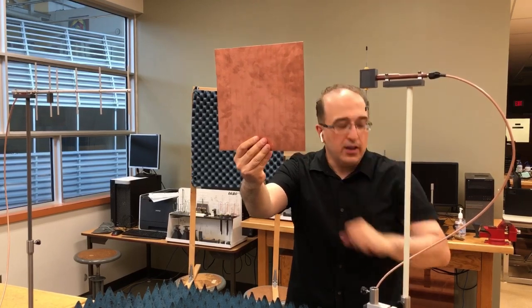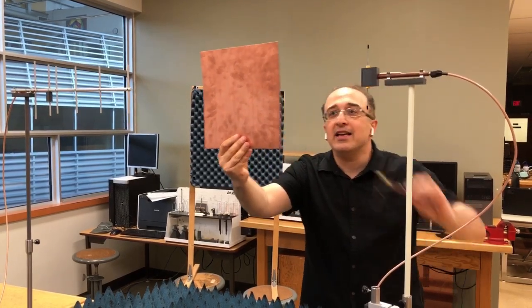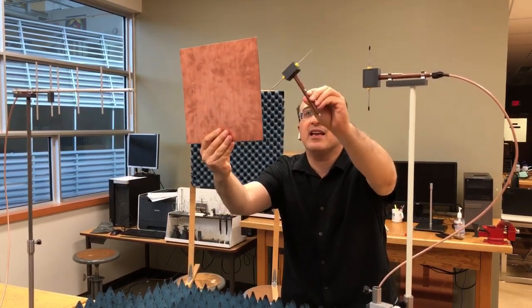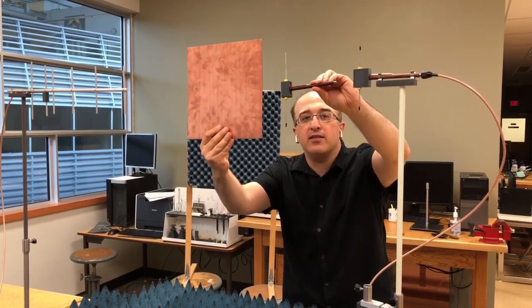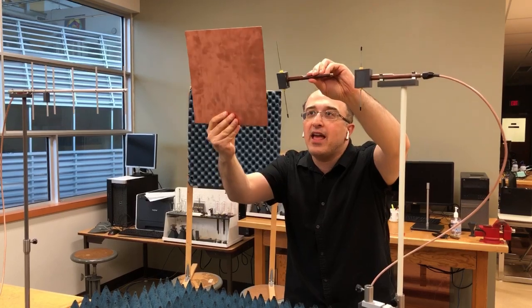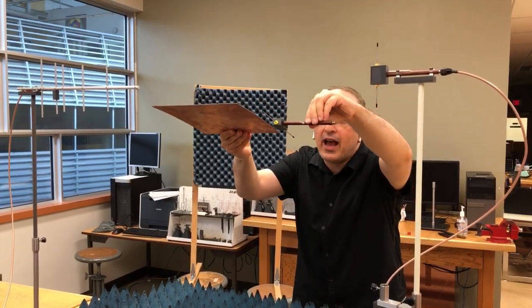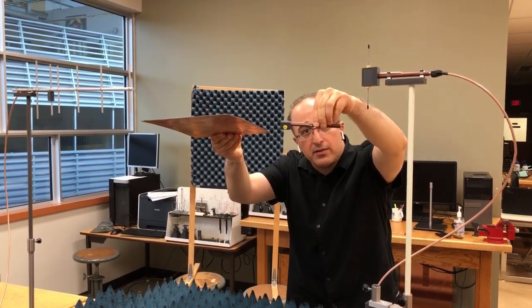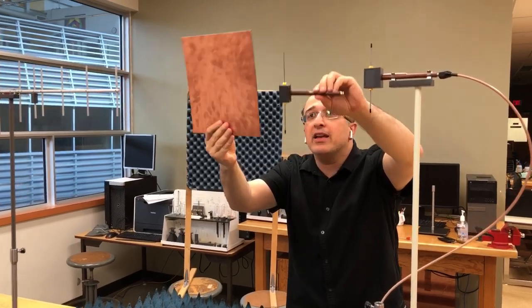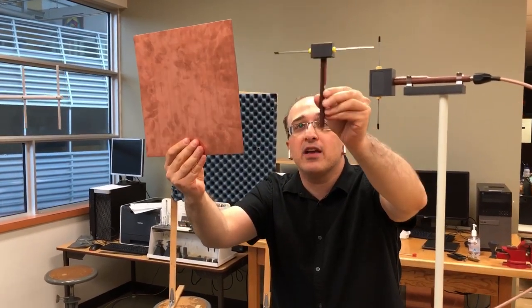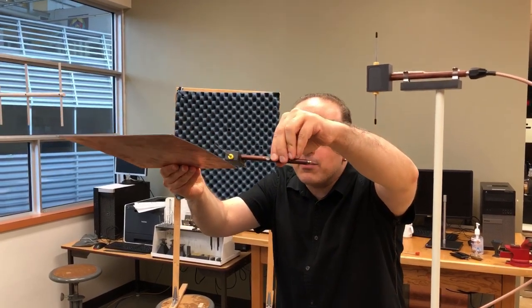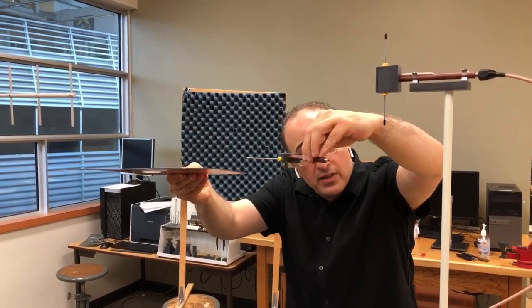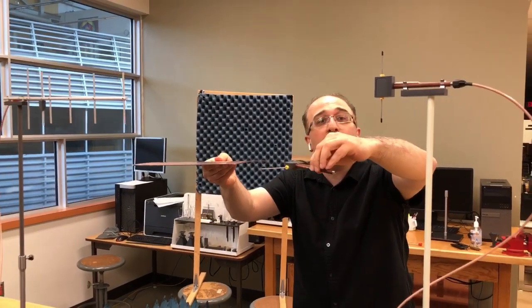So instead of rotating the antenna like this, we're going to rotate everything 90 degrees and then perform the same movement. Instead of measuring like that and rotating like this, we rotate everything 90 degrees and perform the same movement. That becomes our E-plane cut measurement.